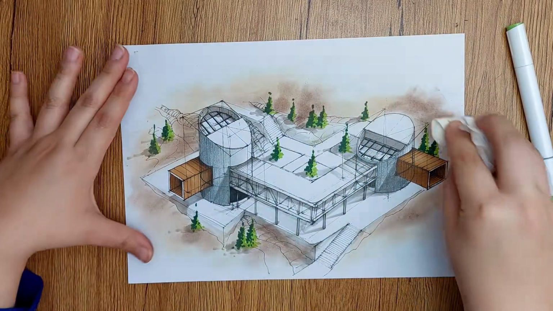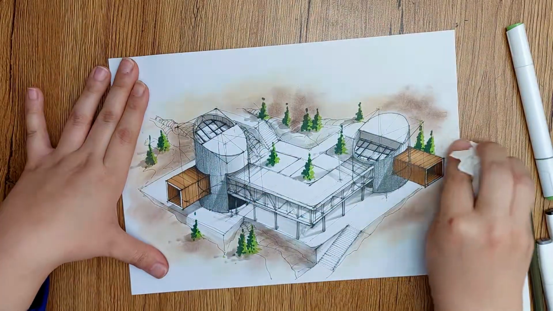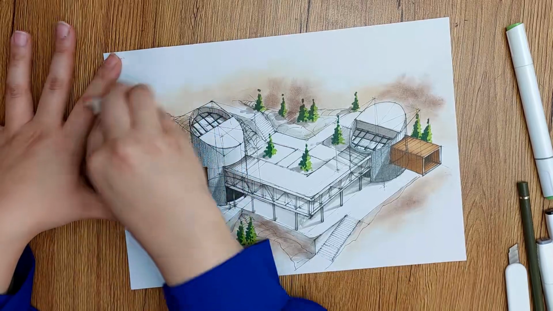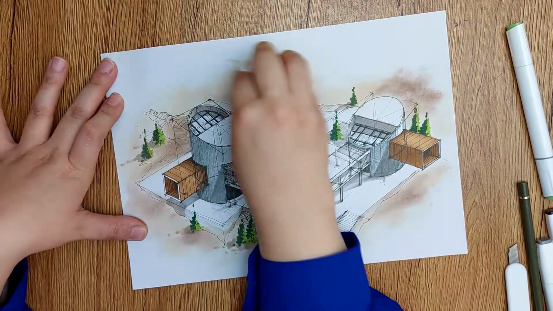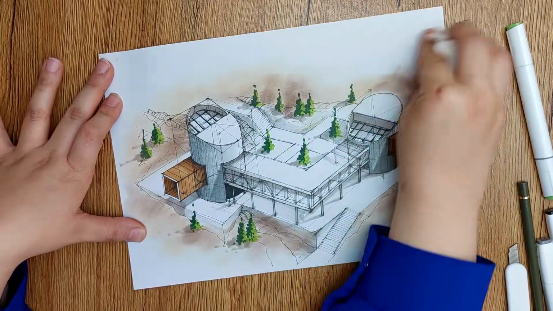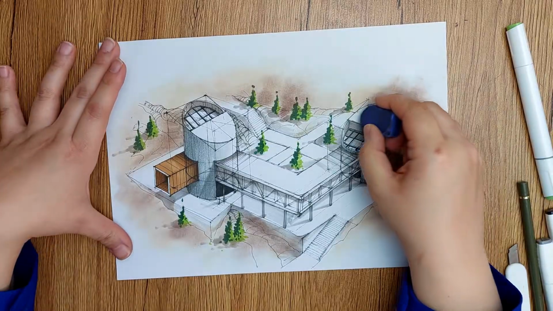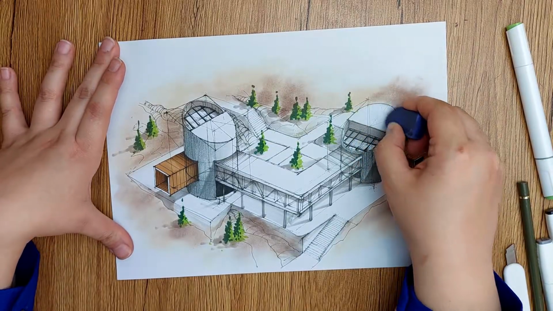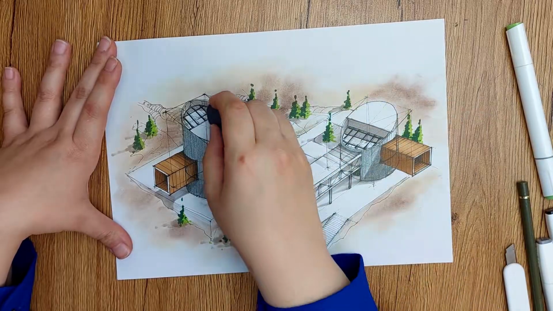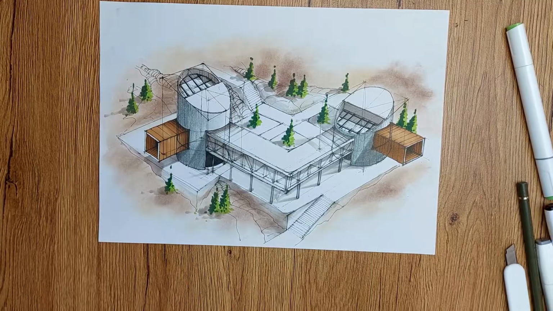You see? And the other positive point about dry pastel is you can use eraser to just erase the parts that you don't want them. You can correct what you draw. For example, here you want to keep this circle white, you can remove the colors, the dry pastel, with an eraser. That's it. Okay.